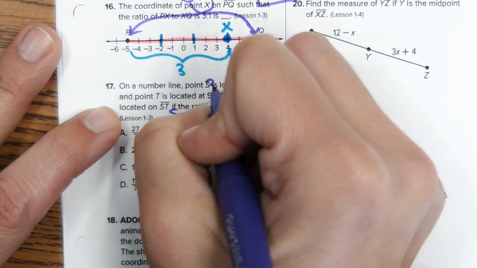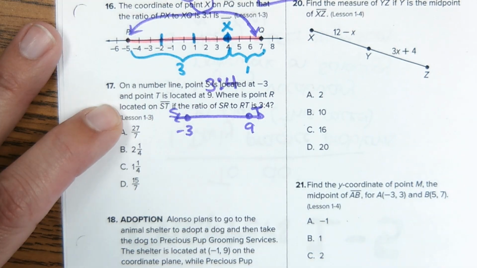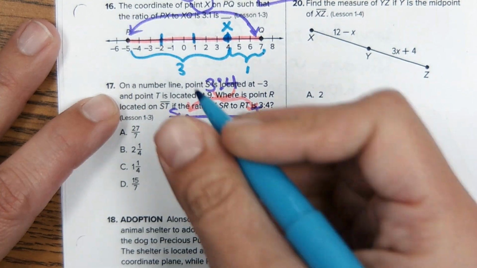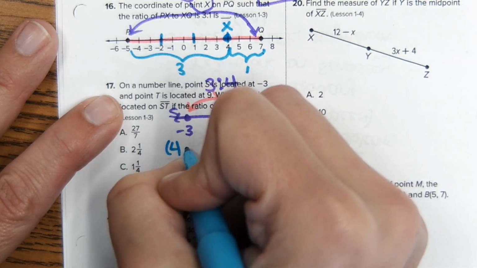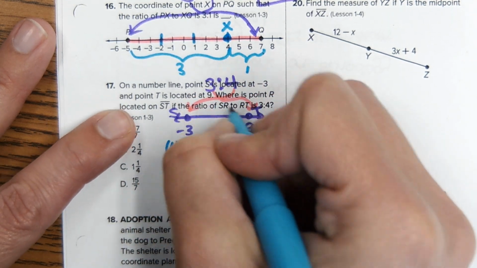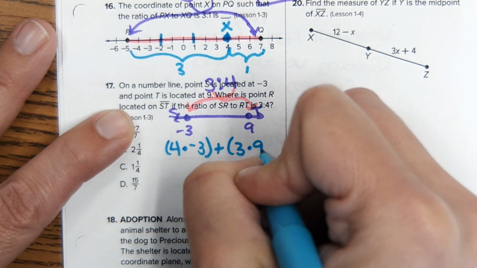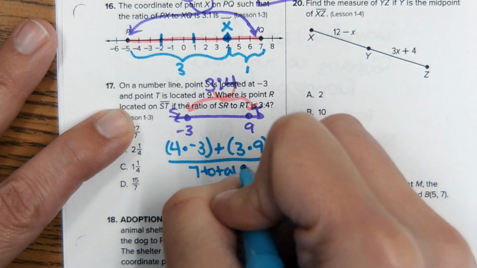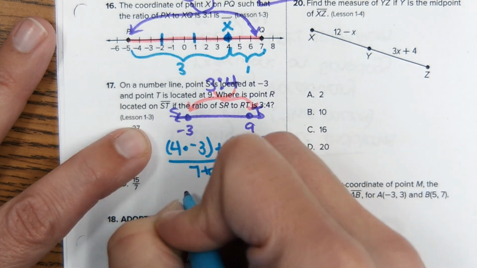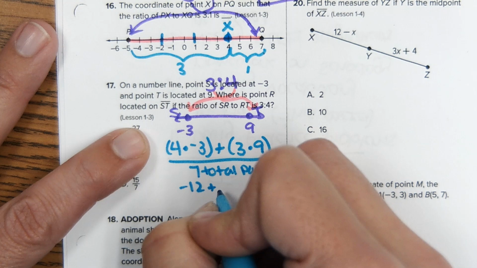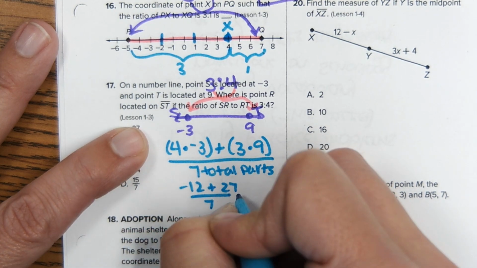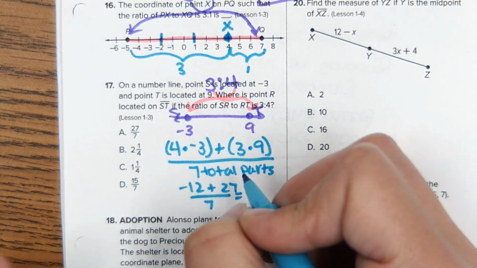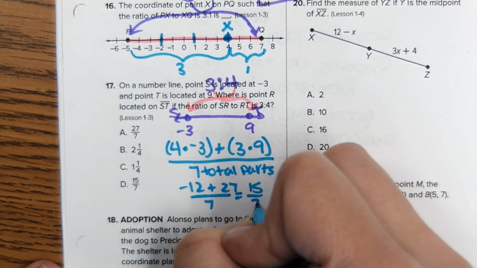So just like before, I'm going to take the ratio 3 to 4, and I'm going to crisscross it like this. Okay, and I'm going to do 4 times -3 plus 3 times 9, and then divide it by 3 plus 4 is 7 total parts. Okay, and I can just solve this. -12 plus 27 over 7, and just continue solving here. And this would be 15 over 7.